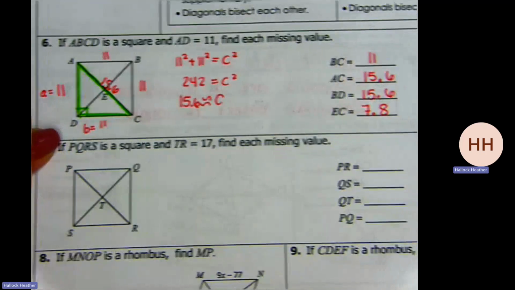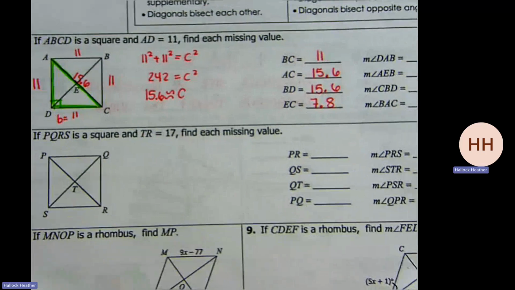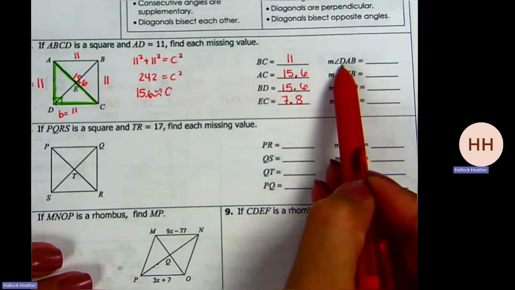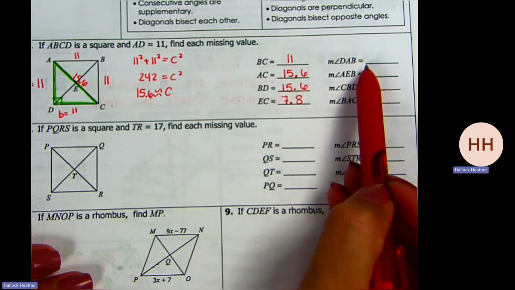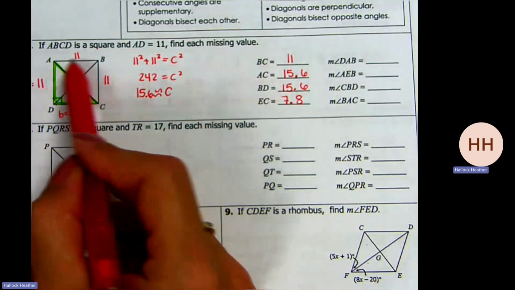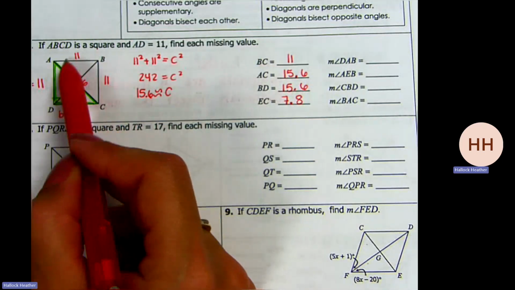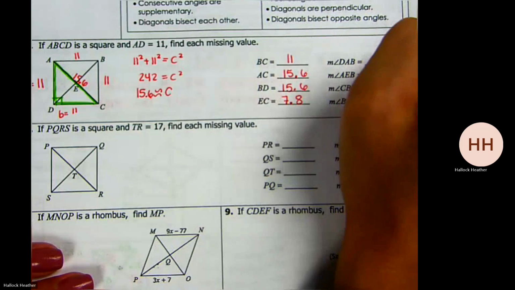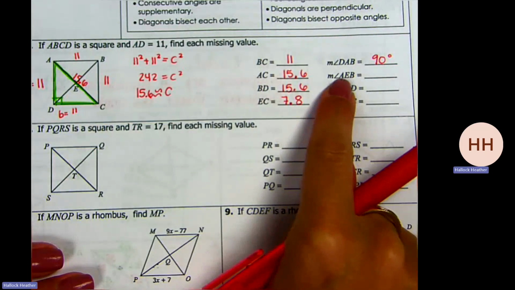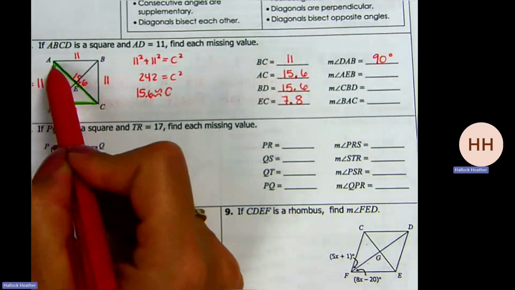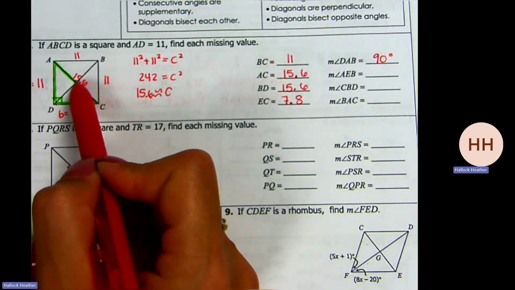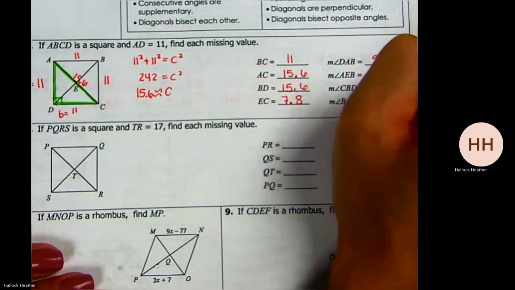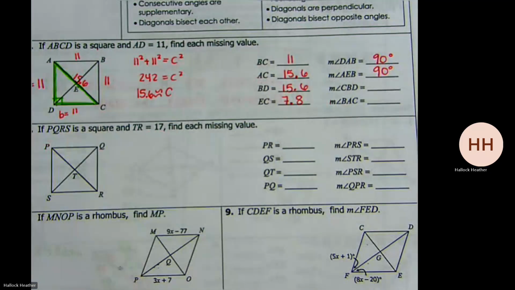Now the angles are fun, and I know you hate the angles, but the angles on a square are easy peasy lemon squeezy. Okay. So DAB, if I start at D, I go to A, I go to B, it's talking about this whole angle A, which is 90 degrees because it's a square. The next one is AEB. If I go from A to E to B, what is the inside diagonals creating? 90 degrees. Because the diagonals are perpendicular.